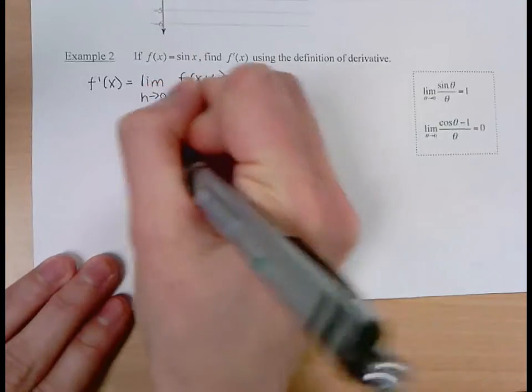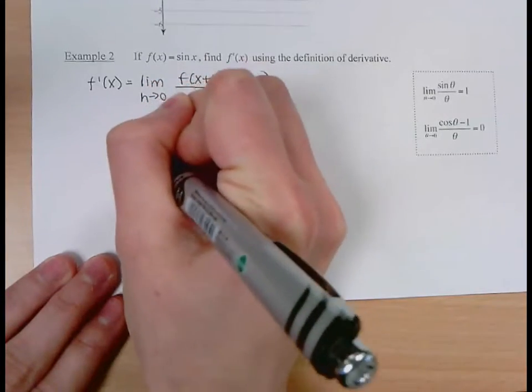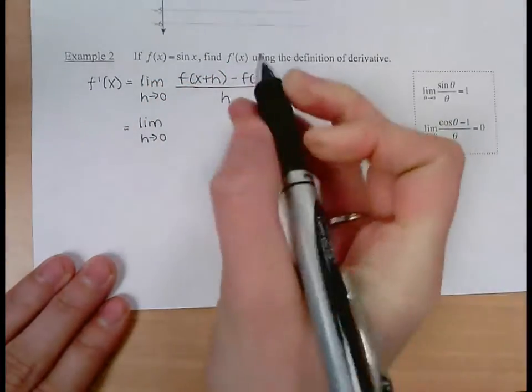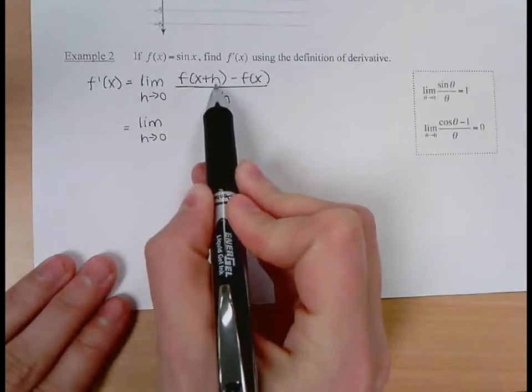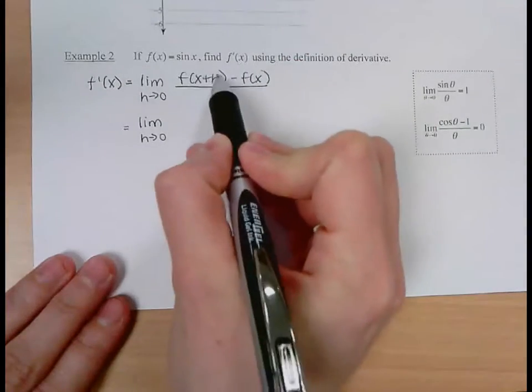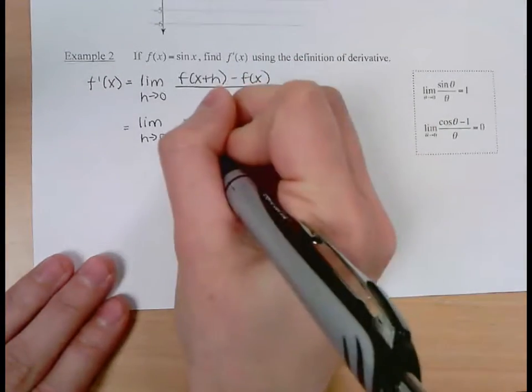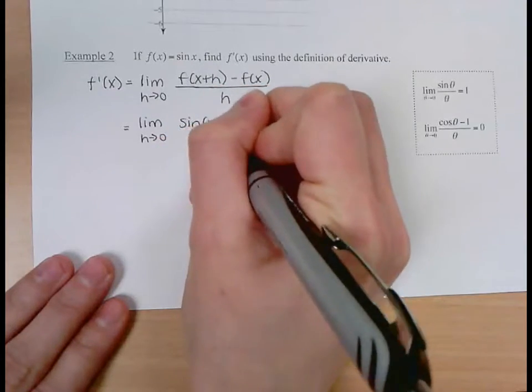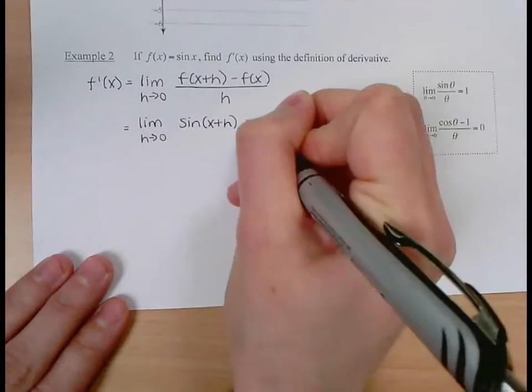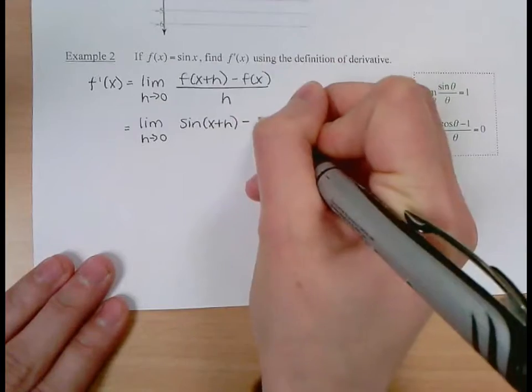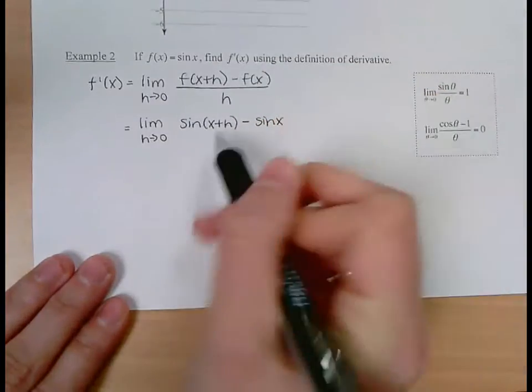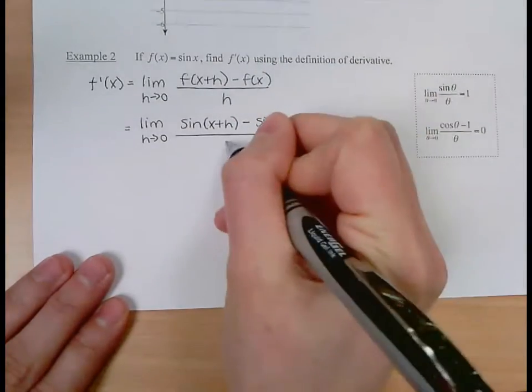So we would have the limit as h approaches 0, f of x plus h would be plugging x plus h into the sine function, so it would be sine of x plus h minus f of x is sine of x, all over h.